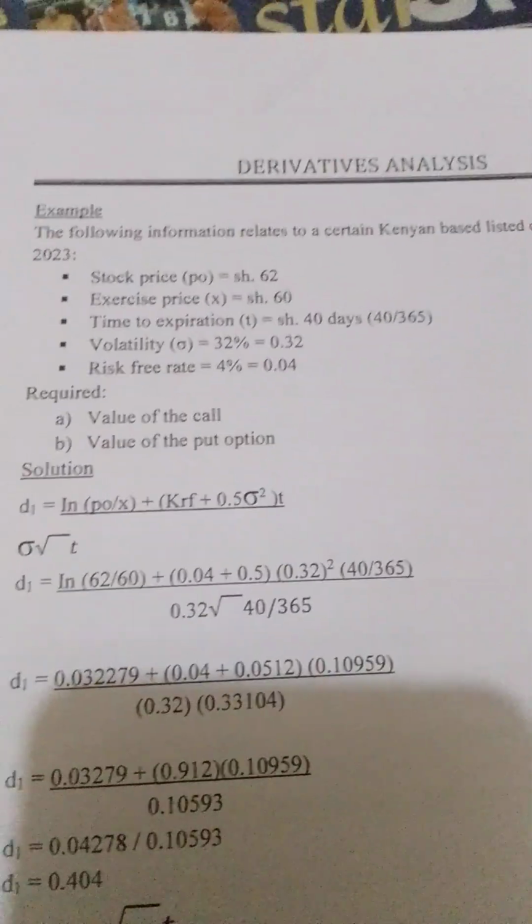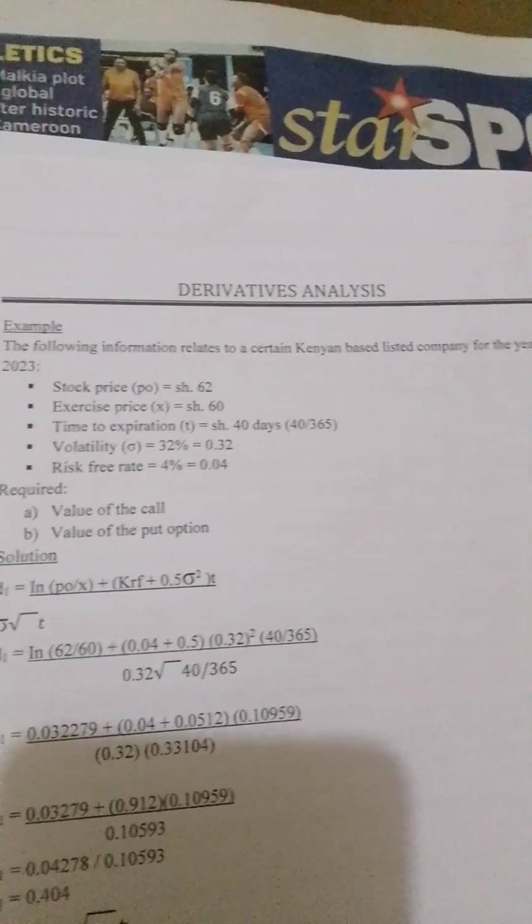You can just check 234. I think that can be a good question for your revision.